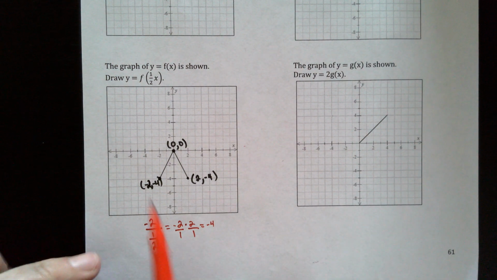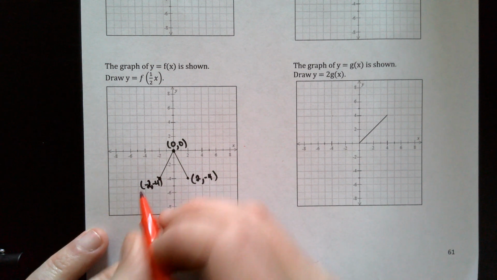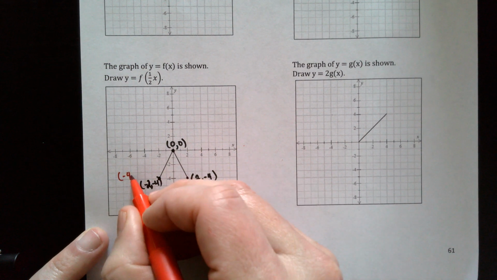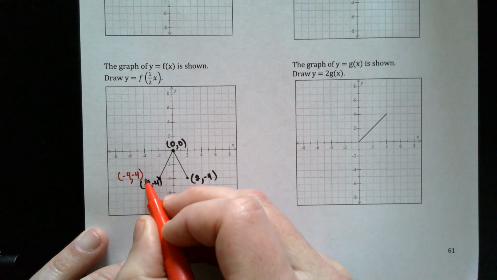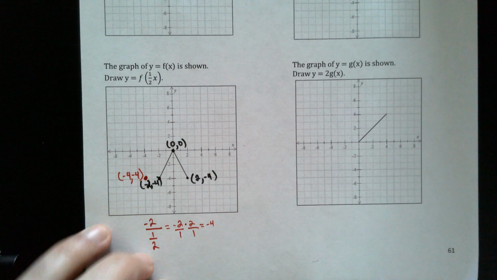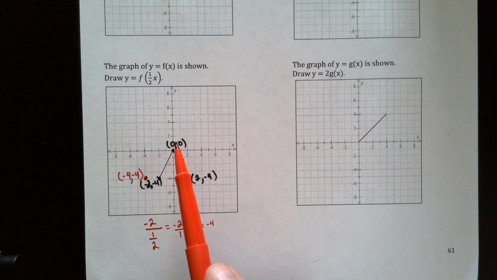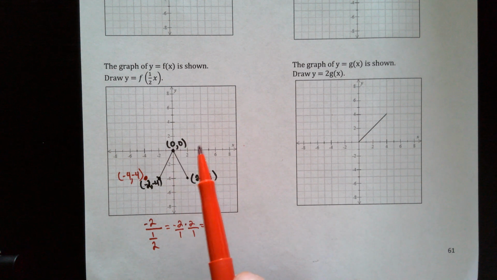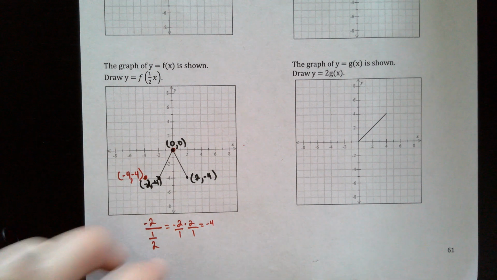Okay, so I'm going to change this -2 into a -4. So I get -4, and the y-coordinate is still -4. Okay, so -4, -4 is right here. Okay, that takes care of that one. Now, if I divide the x-coordinate here by 1/2, well, 0 divided by 1/2, nothing's going to happen. It's still 0, 0. So I won't move that one at all.